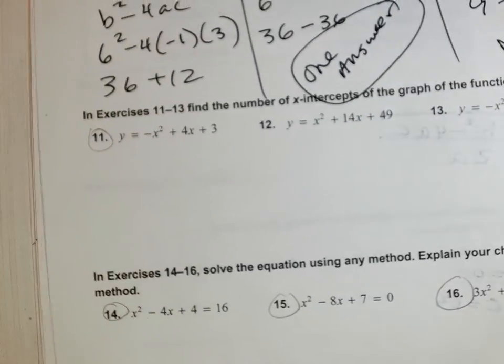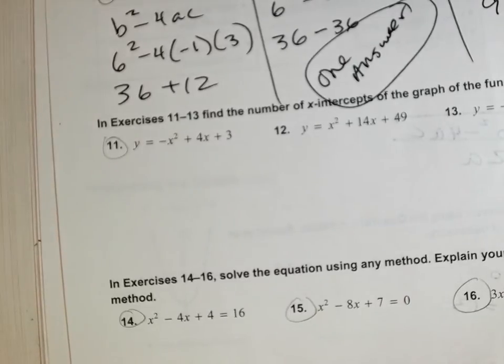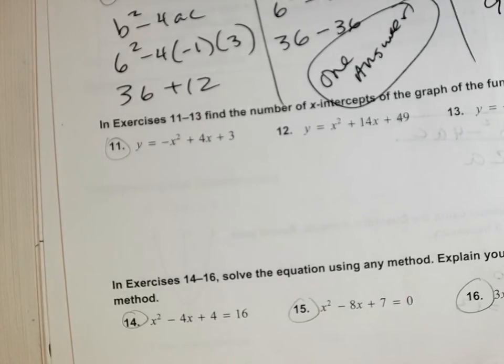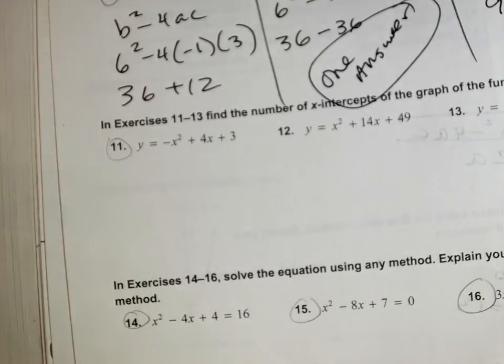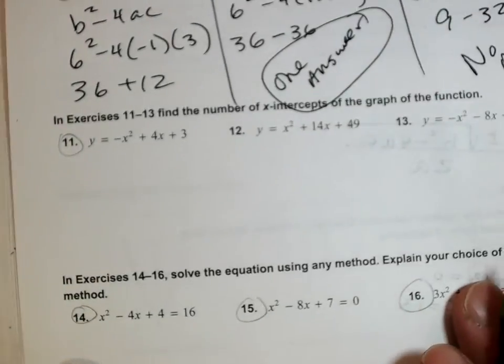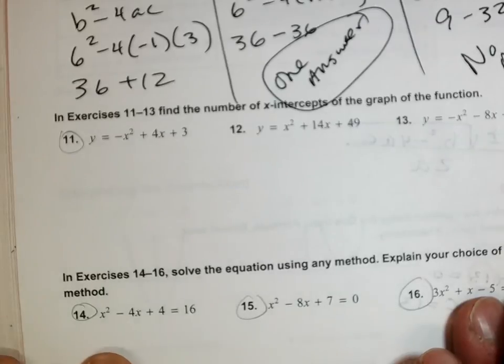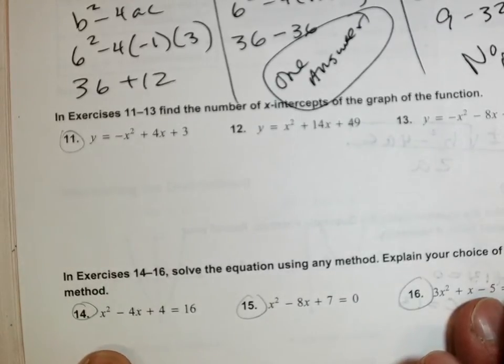Now, finally, let's look at 14, 15, and 16. Personally, I like factoring because it's easy. If I can factor, boom, boom, I'm done. So on 14, 15, and 16, I look at the problem and think, how could I solve the equation? For 14, let's try factoring first.